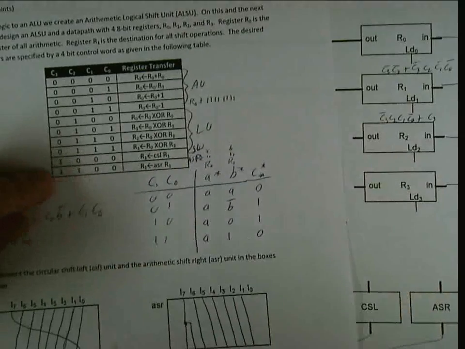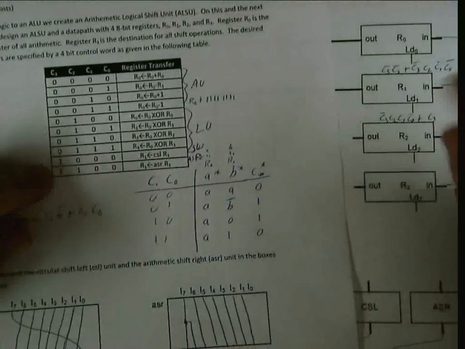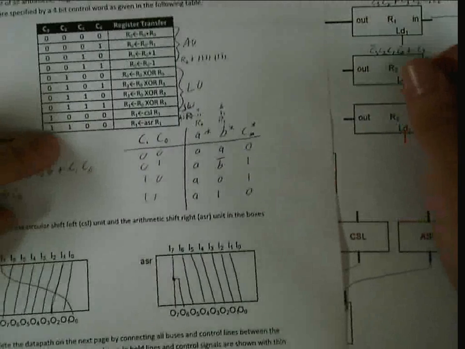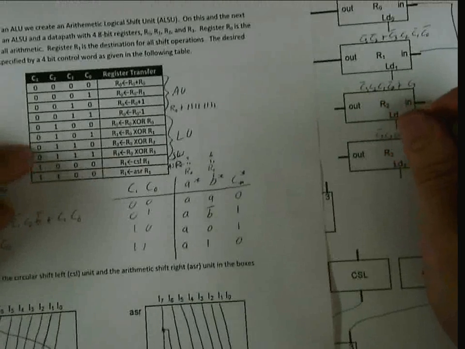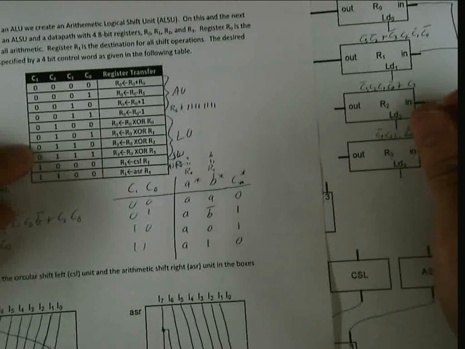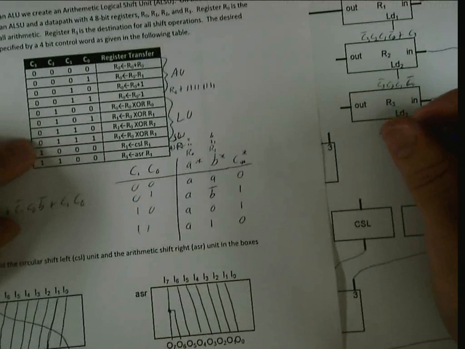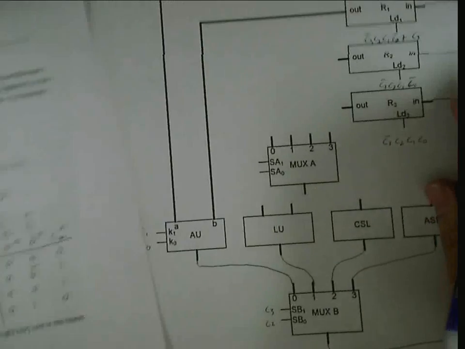We can put these as don't cares. So this actually is C3 or C2, C1, C0 bar. And then we've got load 2 only happens here, so this is C3 bar, C2, C1, C0 bar. Load 3 should be here, C3 bar, C2, C1, C0.